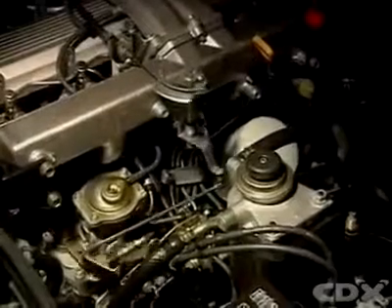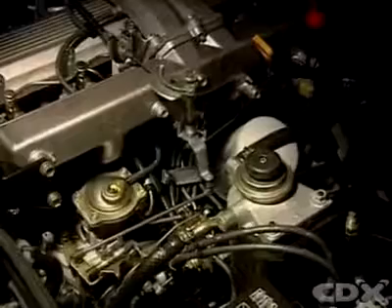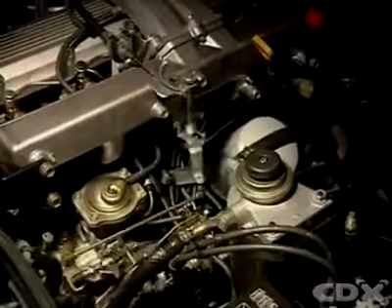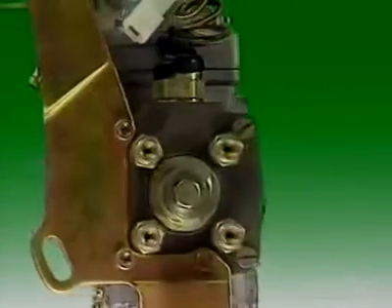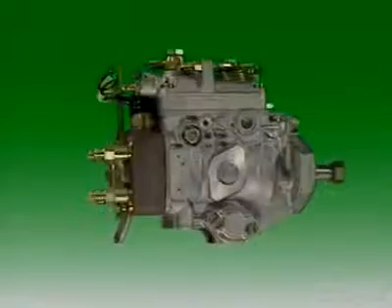The distributor type pump uses a vane type transfer pump to fill the single pumping element. This then raises fuel pressure to injection pressure. A distribution system then distributes fuel to each cylinder in the firing order of the engine. The most common type in light automotive use is the Bosch VE pump.